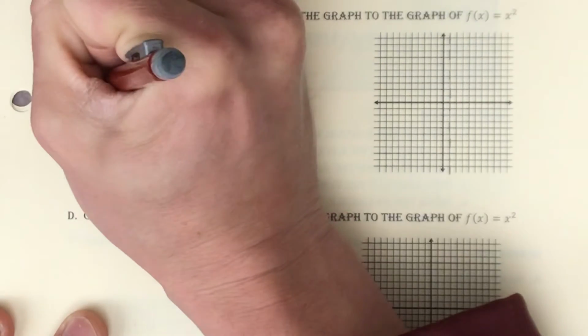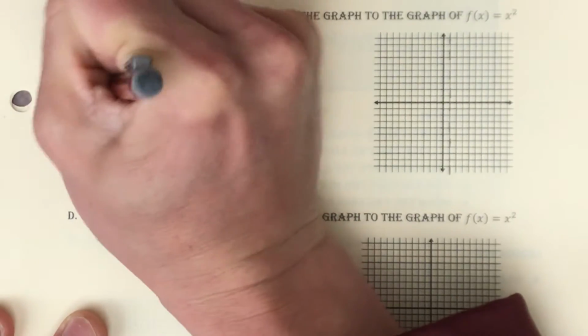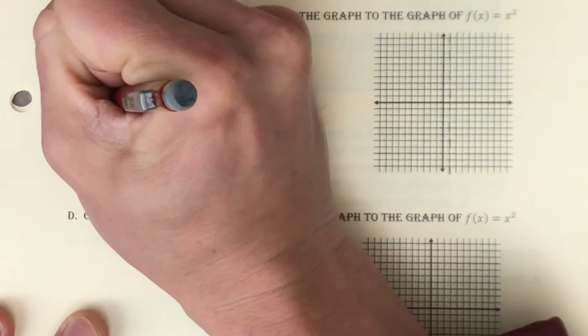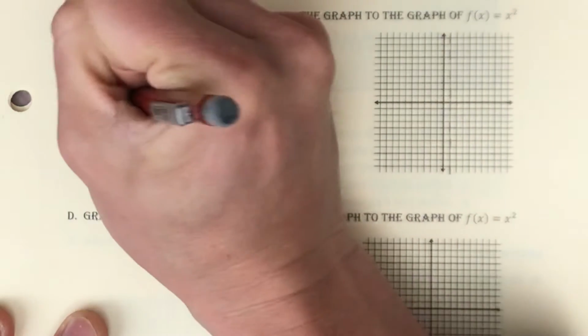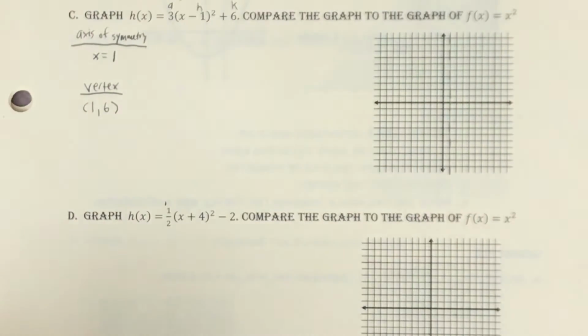Then I need to find my vertex. Vertex is determined by h comma k. So my h again was 1, k is 6. So my vertex is 1 comma 6.